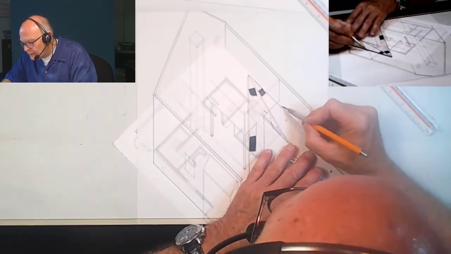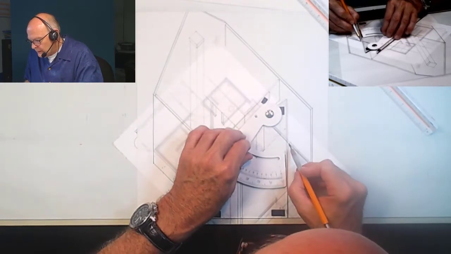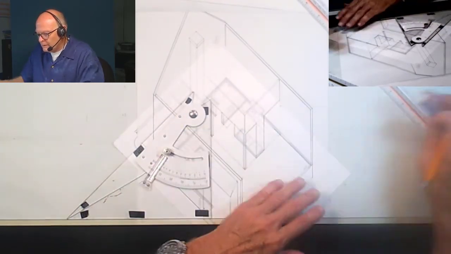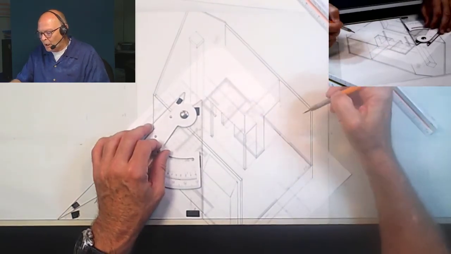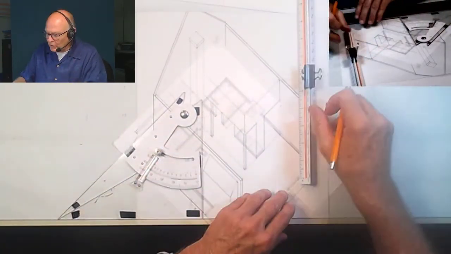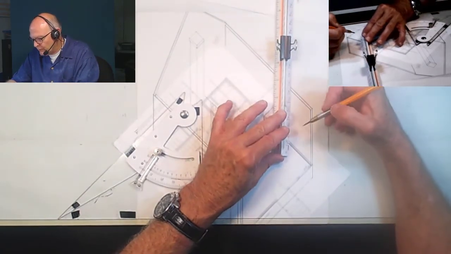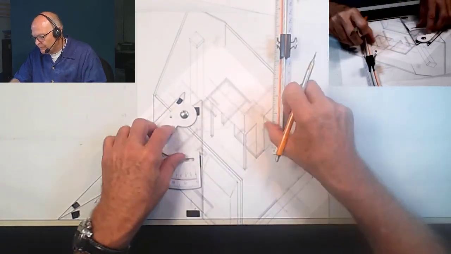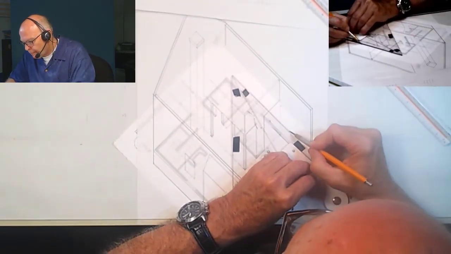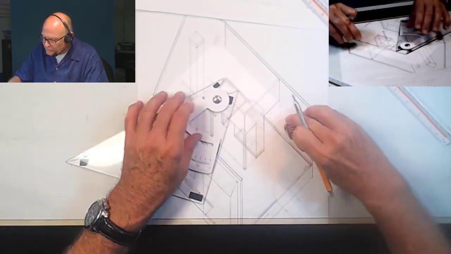And we're going to come back across. Okay, so there's the box. Now we know that the sill height is 3 feet. So we're going to come up from the bottom 3 feet to create a sill. And there's our window. I'll go ahead and erase some of these lines, not necessary.